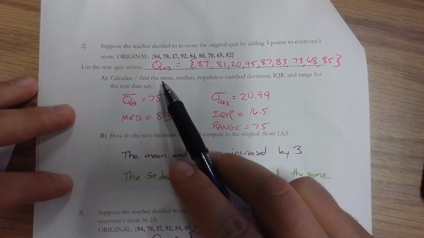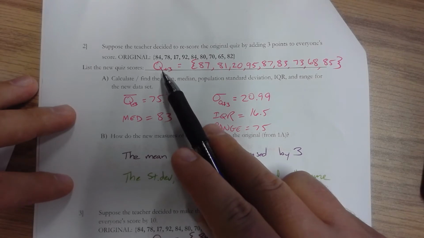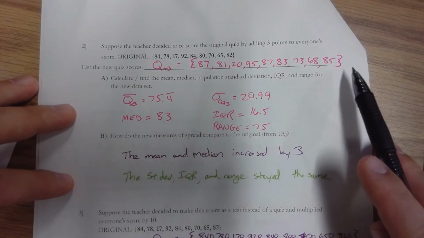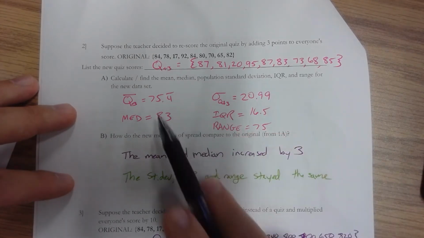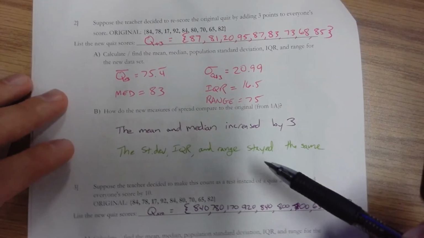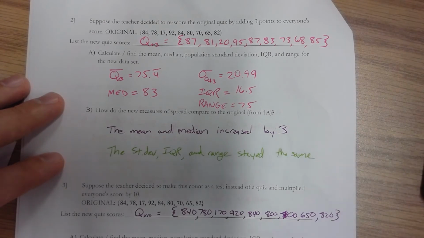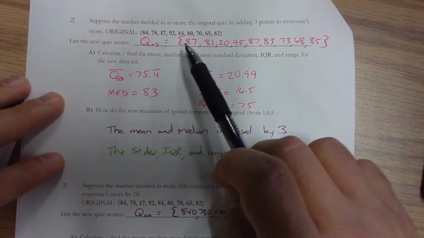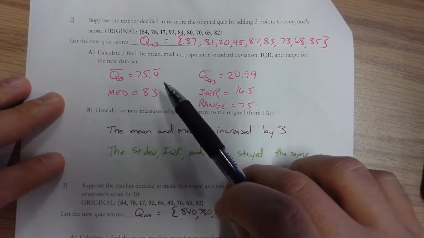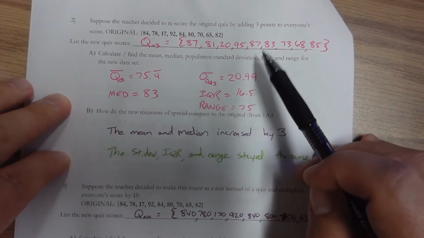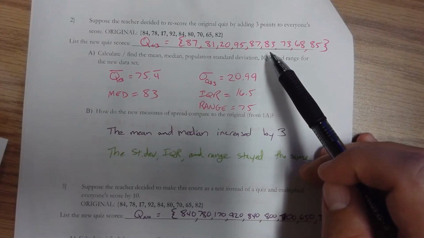And what I've got here is notated like Q for quiz plus 3. So I'm indicating I'm adding 3 points to all the quiz scores. I've done that, and then I found my new measures. And really the important part is that the mean and median increased by exactly 3 points. That might make sense. If I add 3 to everything, my mean of course goes up by 3. And the median does as well, because if it was 80, now that number has just been shifted up to 83. That's still the middle number.